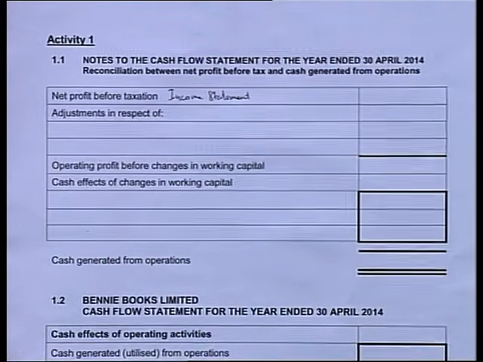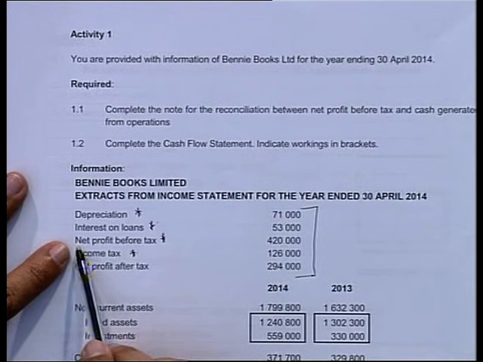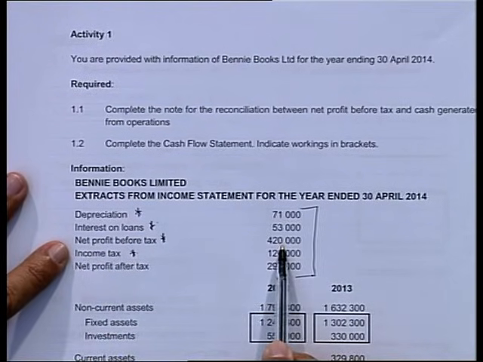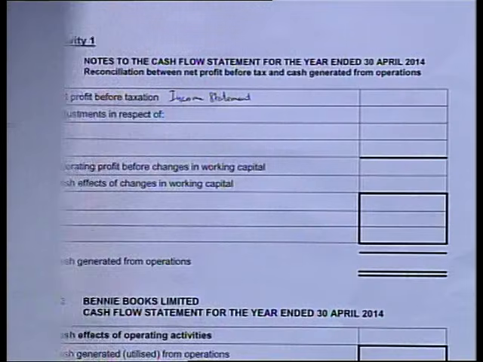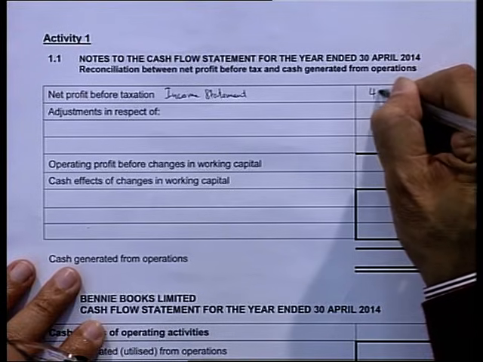So in your income statement that we circled earlier, we are looking for the net profit before tax, which is 420,000. So that figure we'll take straight away, not adjusted, just like that, 420,000.